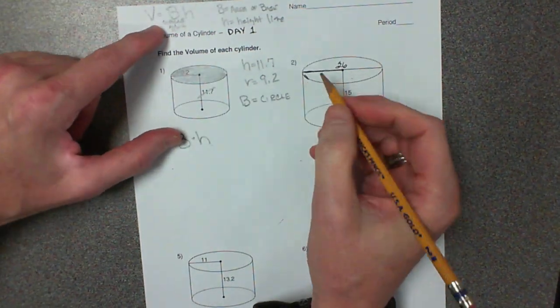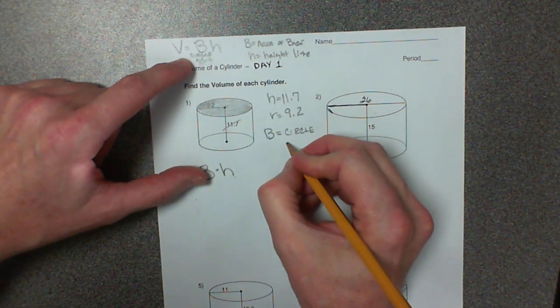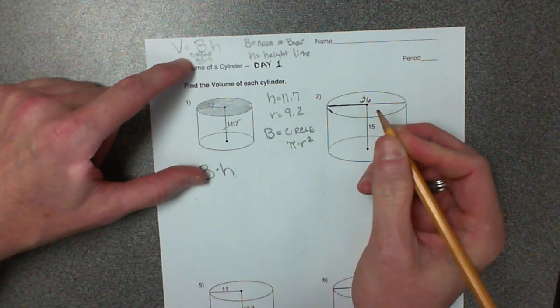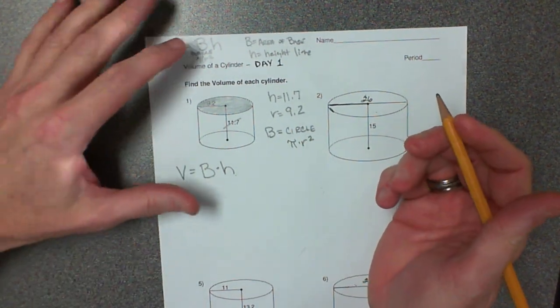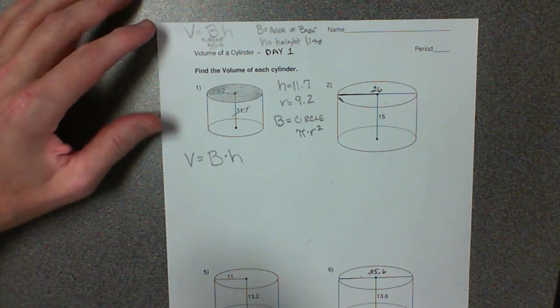Then we're going to write in the formula for the area of a circle. Now we've already captured that here. So we'll write that in here. Pi times r squared. Okay.